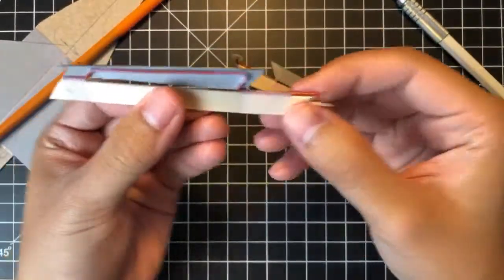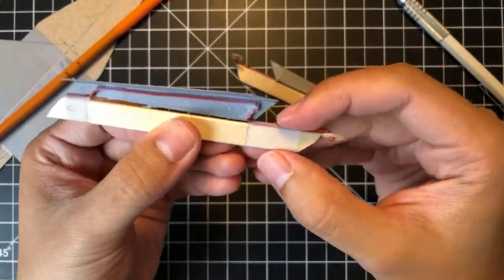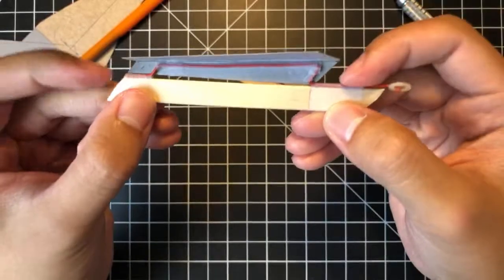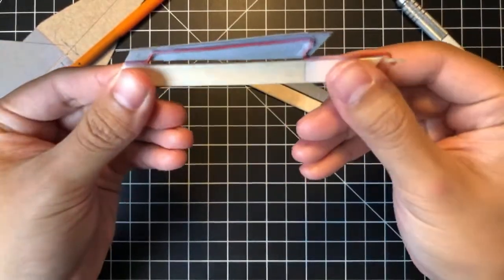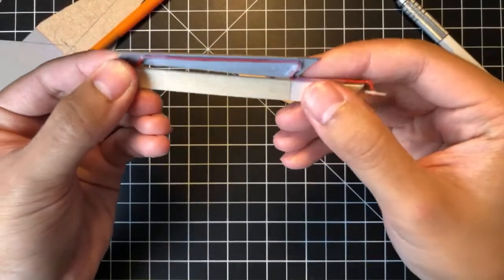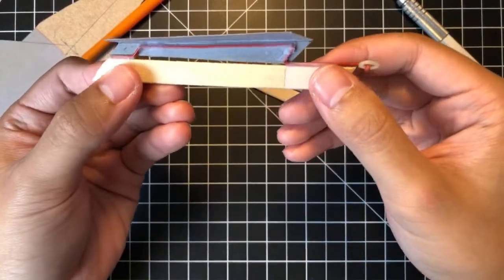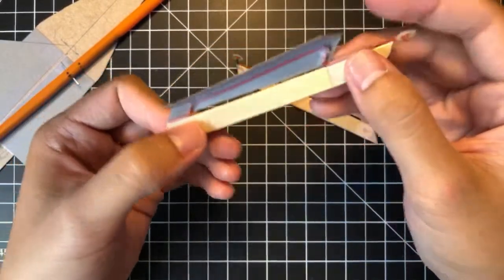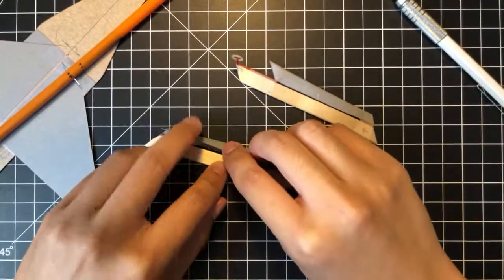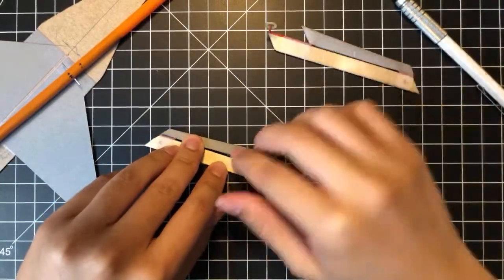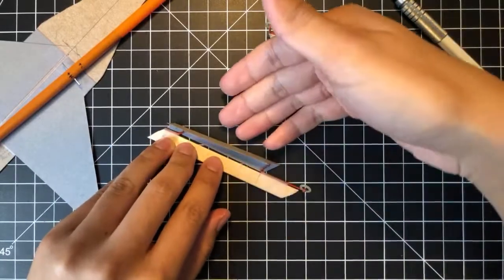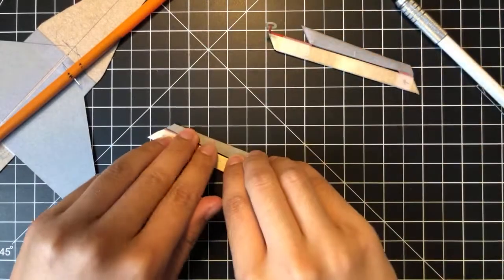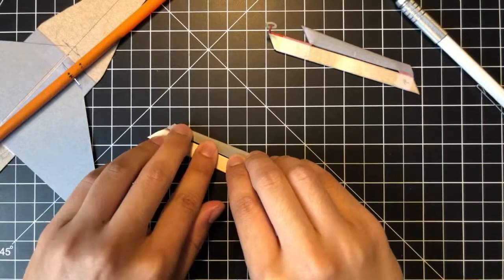So you attach the orange bit to the popsicle stick with pieces of tape here and here, right? Really tightly. You gotta make sure you really secure that piece so that it doesn't wobble around too much. And then what you do is you take your cardstock leading edge slat, you kind of shove it so that it's really tightly fit to this, right?